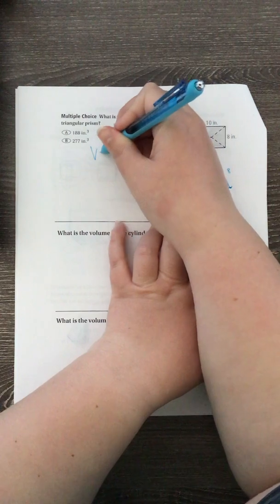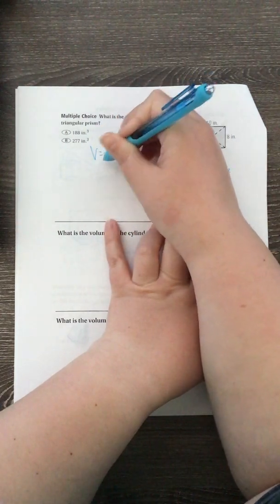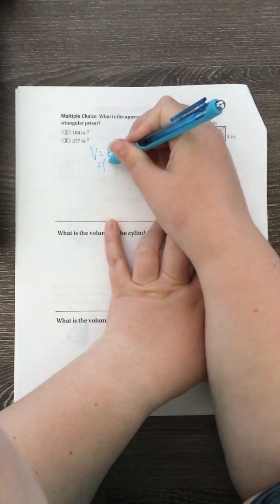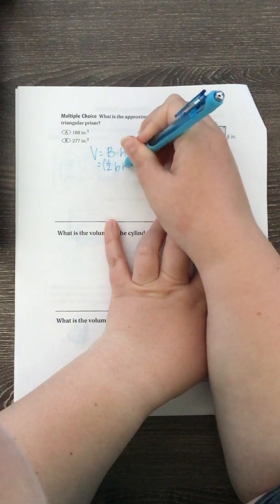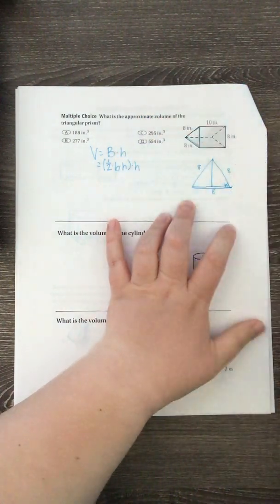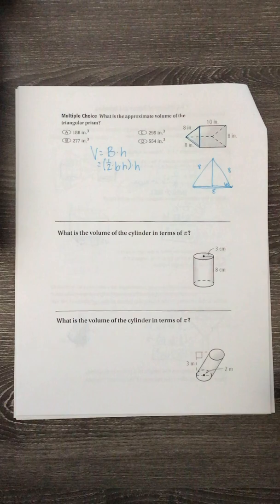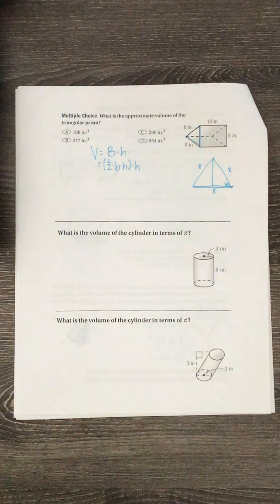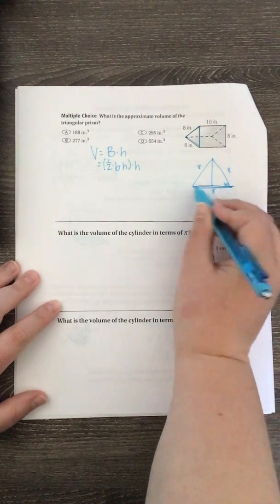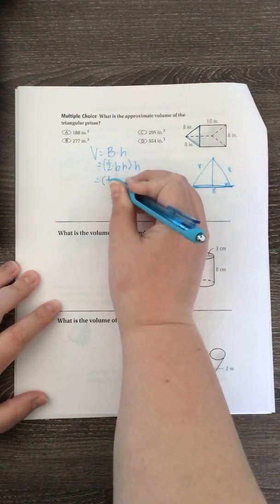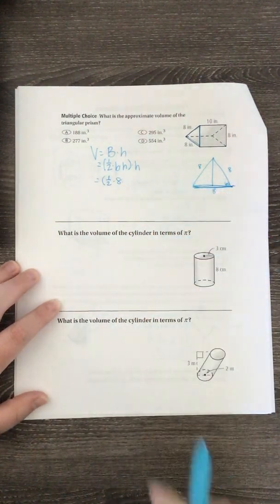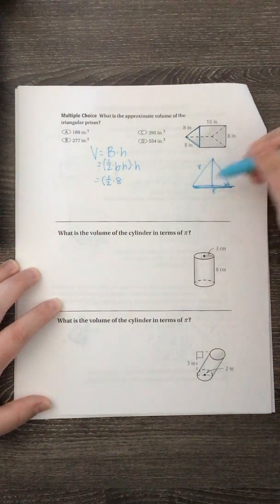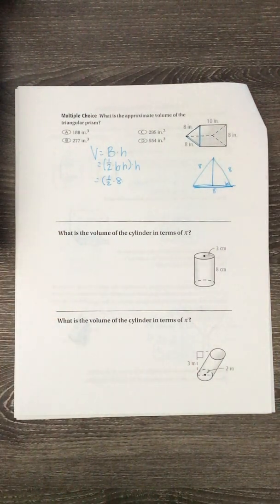I know I'm going to have to find the area of this, right? Because our volume is area of the base times height. My base is a triangle, so half base height times height. Anyway, so my base of my triangle is this 8. So half times 8 times the height I need to find. It's not 8. I have to find it.